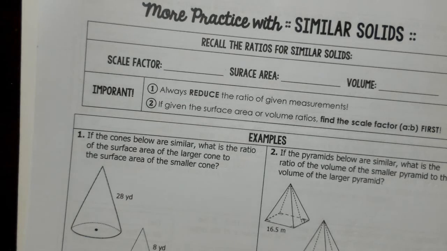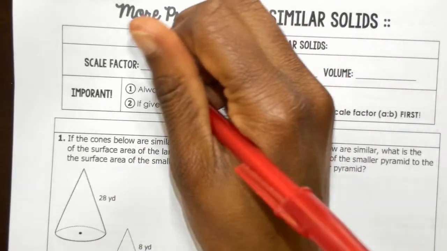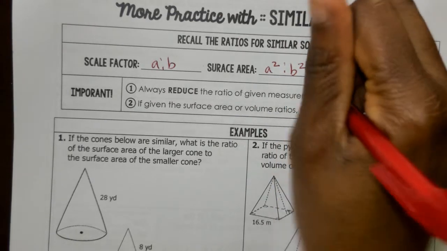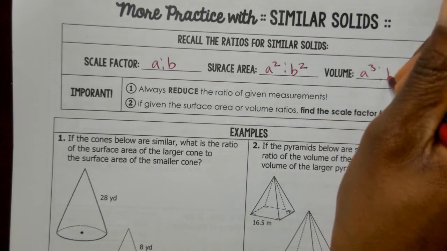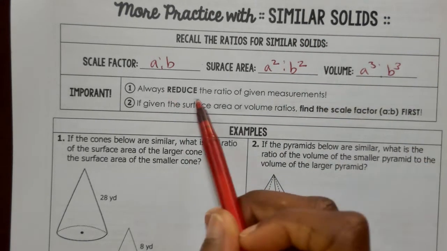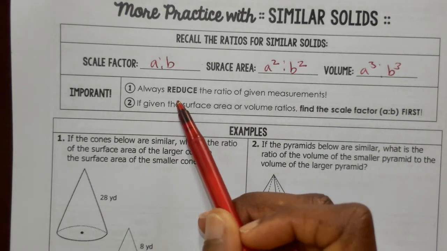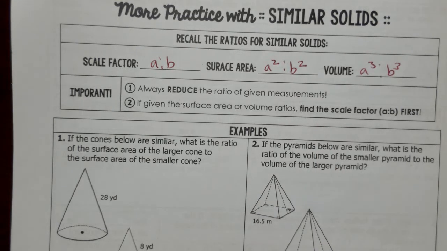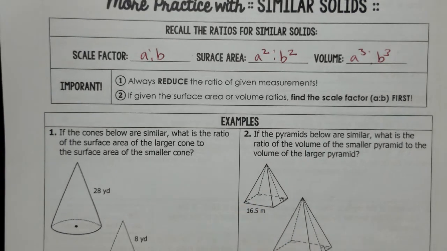Okay, so that's the first part. The second part, it's okay, this is just a recap of what we just did. So scale factor is just A to B, surface area is A squared to B squared, and then volume is A cubed to B cubed. Okay, so we want to reduce the ratio on these, and then we are going to write a proportion to solve for the actual volume. So this time they actually want you to figure out what the volume or the surface area or the linear measurement was.